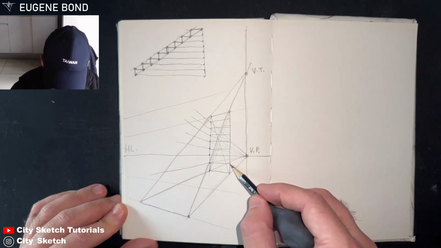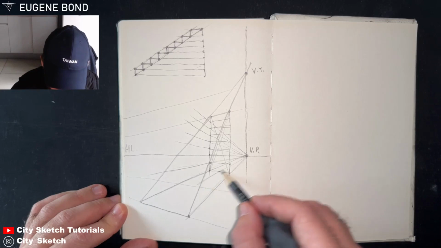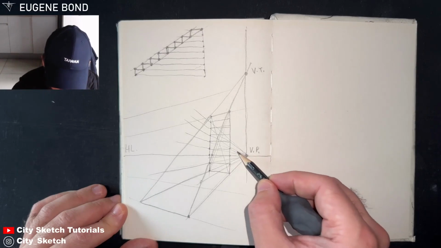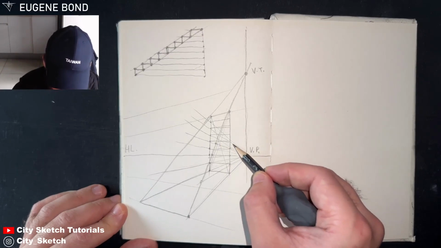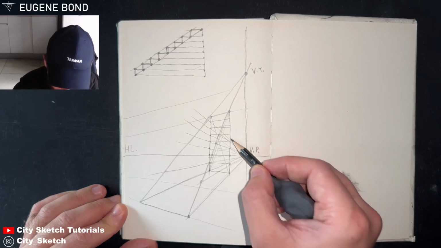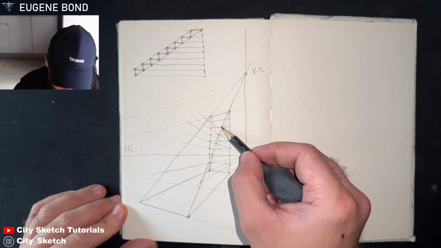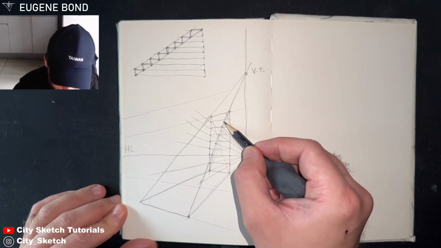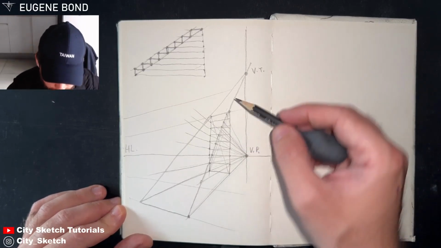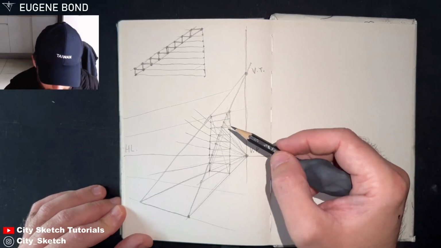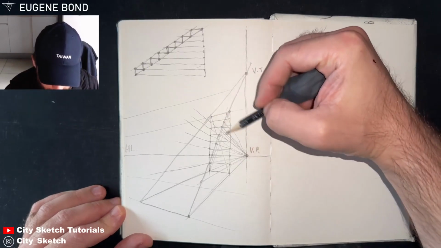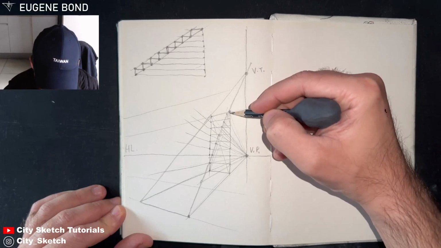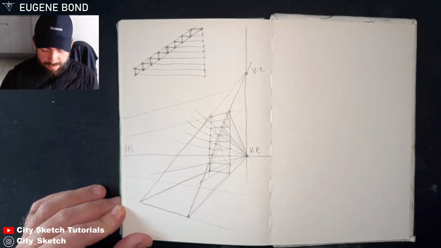Okay, same for this side. So now I need to decide this diagonal.